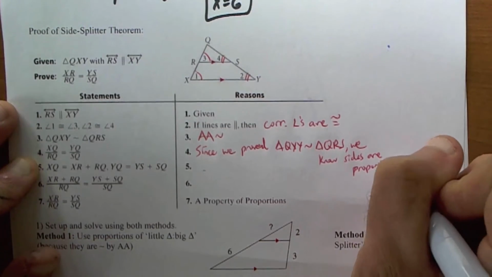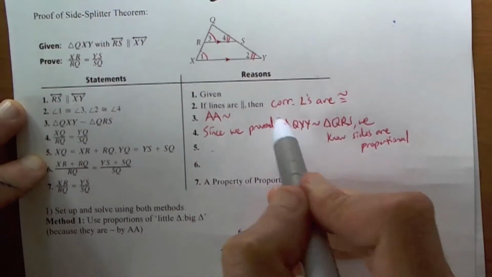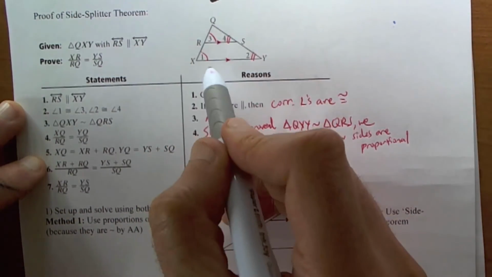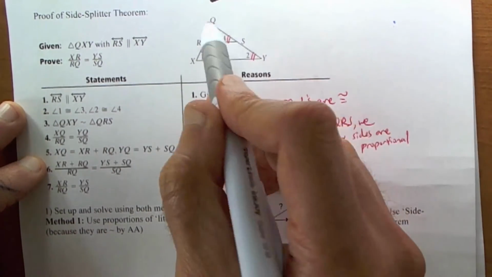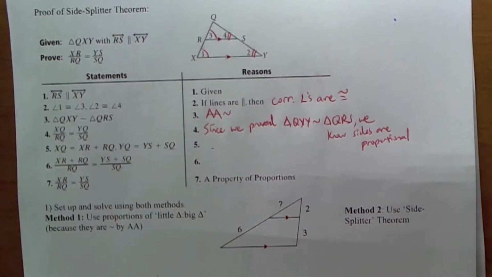I'm sure there's a faster way to say that, but oh well. Since we proved that this triangle is similar to this triangle, we know that this to this equals this to this. We know the sides are proportional.